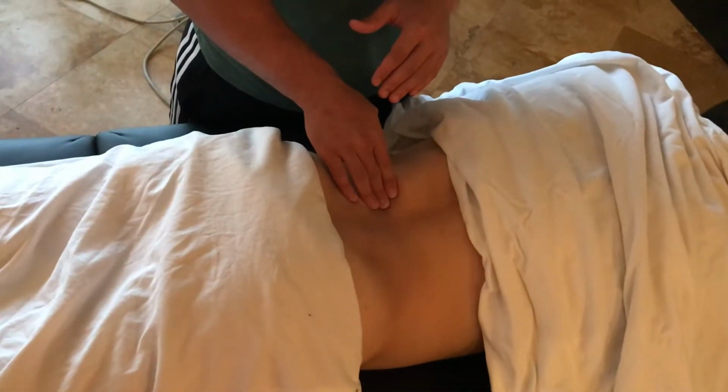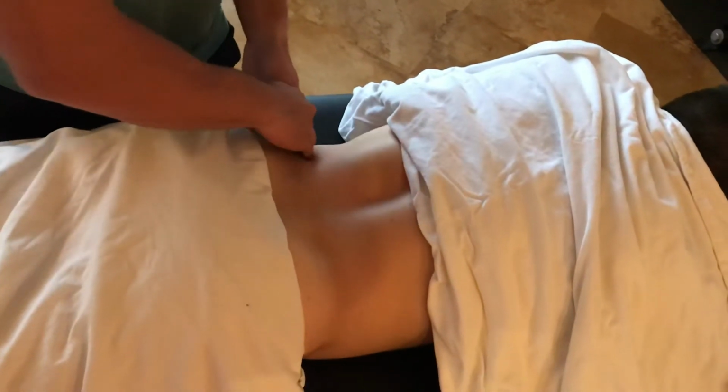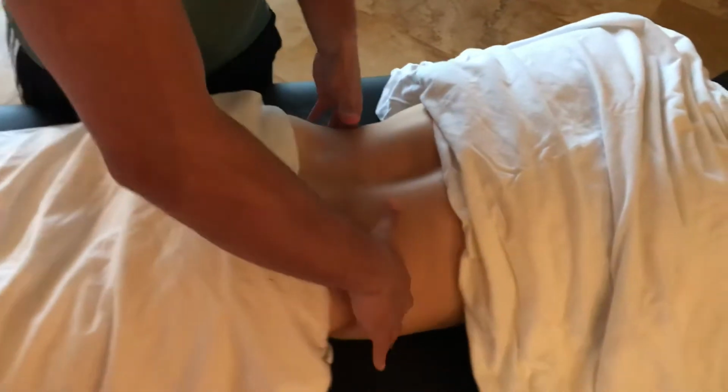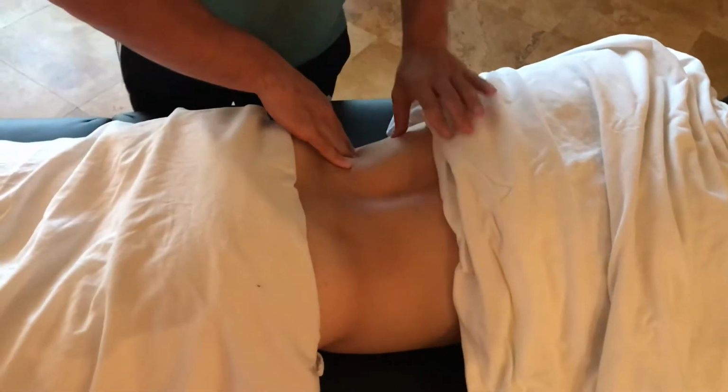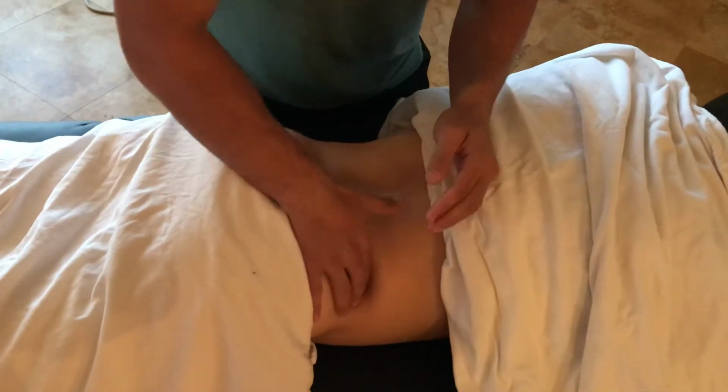Next, I'm going to palpate the QL, or Quadratus Lumborum. First, I'll want to locate the iliac crest here. And this muscle is going to go from the iliac crest to the 12th rib. And so if I palpate, I'll do it on this side here.